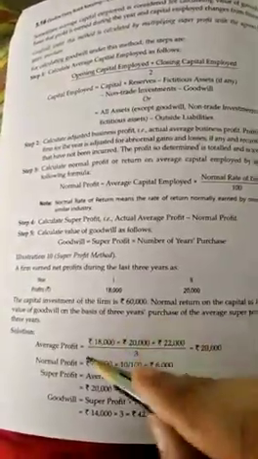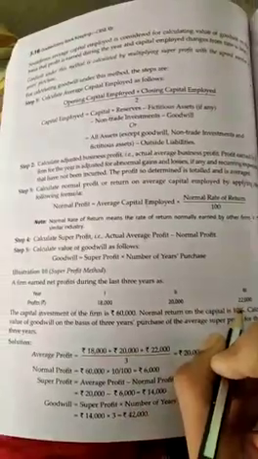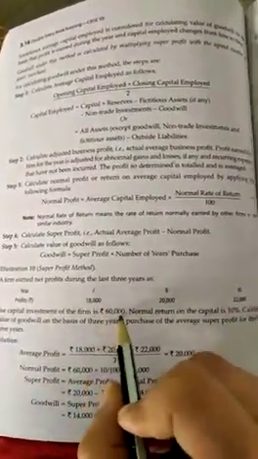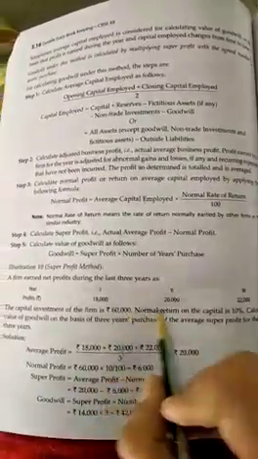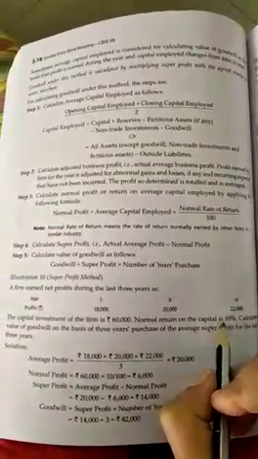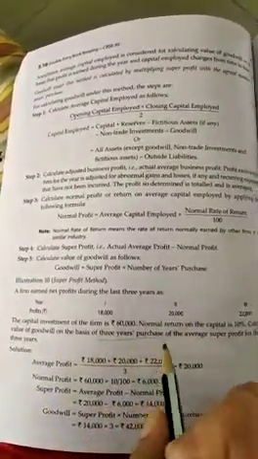Now see how the example is to be solved. Profit of 3 years is given. Capital investment of 60,000 is given, no need to calculate because it is already given. Normal rate of return is 10%. Calculate the value of goodwill at 3 years' purchase.